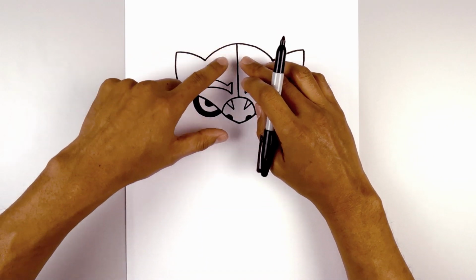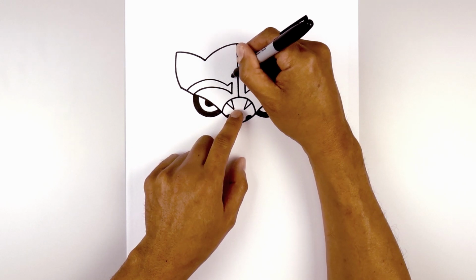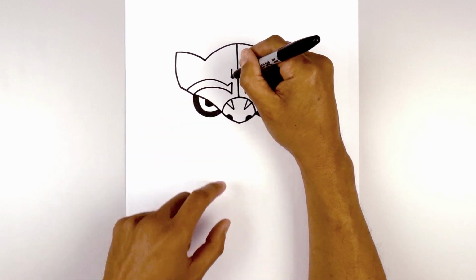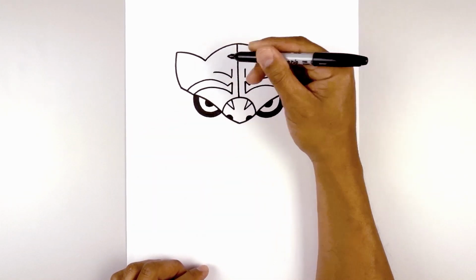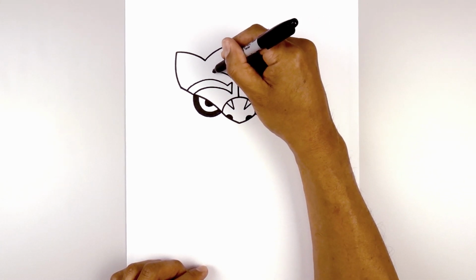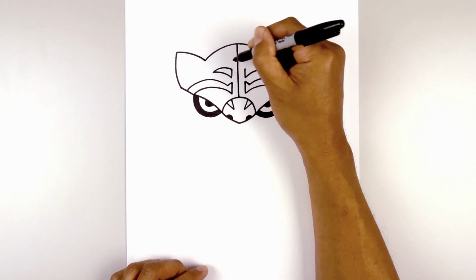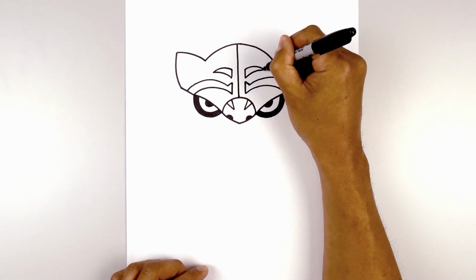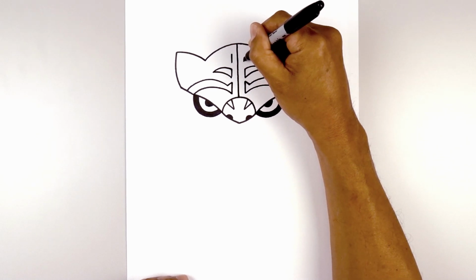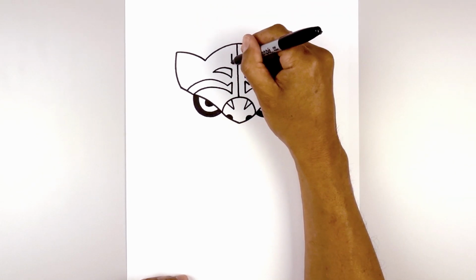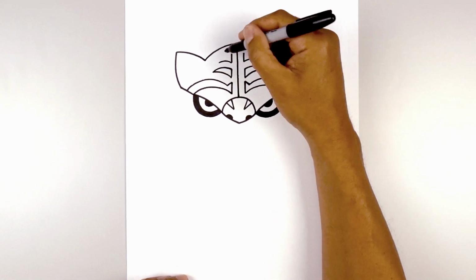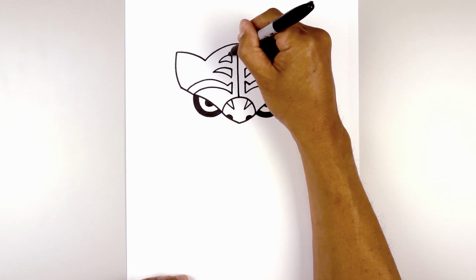Now I'm going to add two more sets of stripes along the top. From this point we're going to step up, draw a short line going up on the left and right. Now on the bottom we're going to curve up and then out. Now we're going to connect the outside to the inside with another curve, going up and then down. Let's do that one more time. We're going to step up, draw a short line going up on either side. From the bottom we're going to curve up and then down. Then we're going to connect the outside to the inside with another curve.